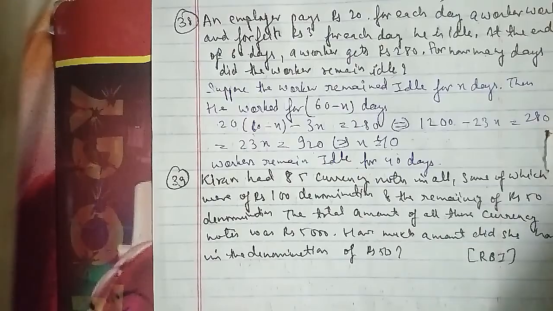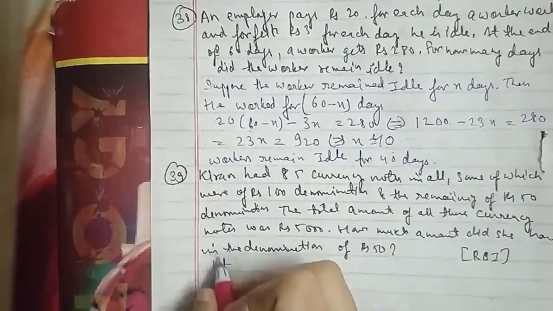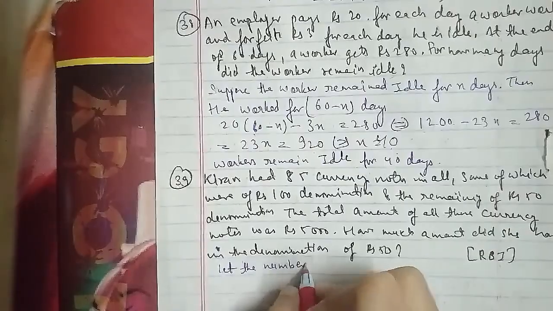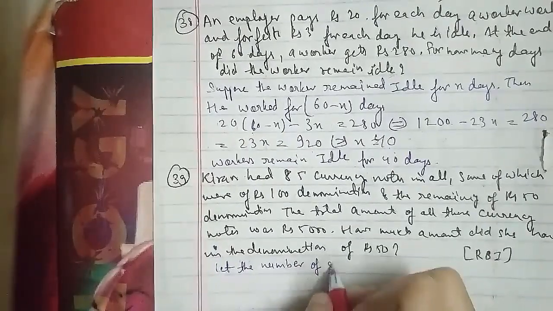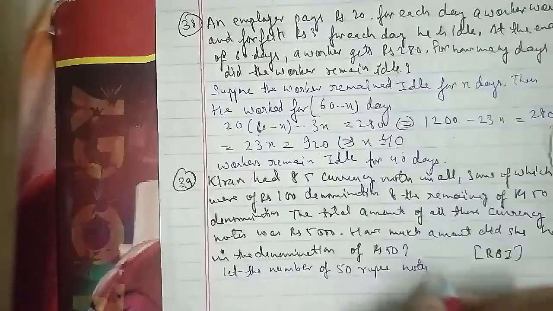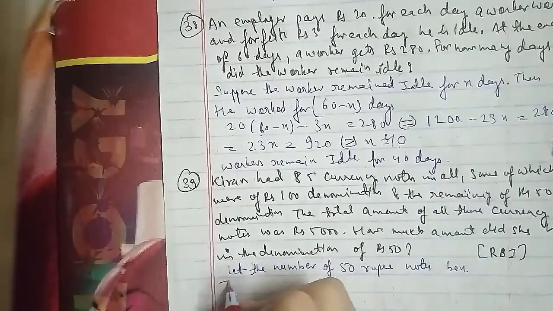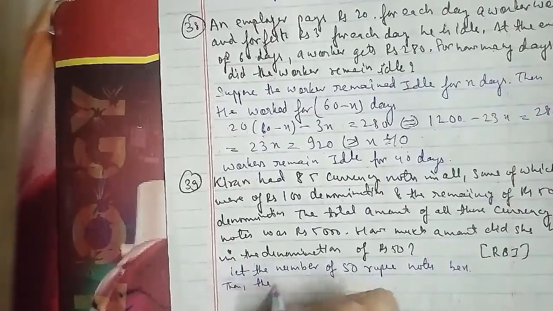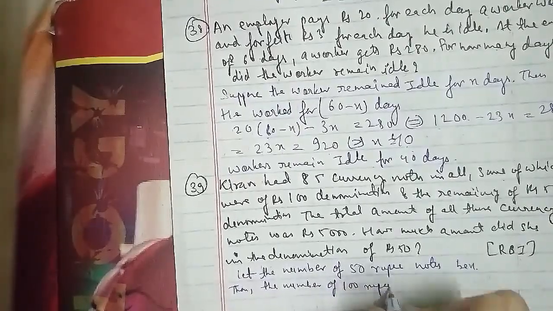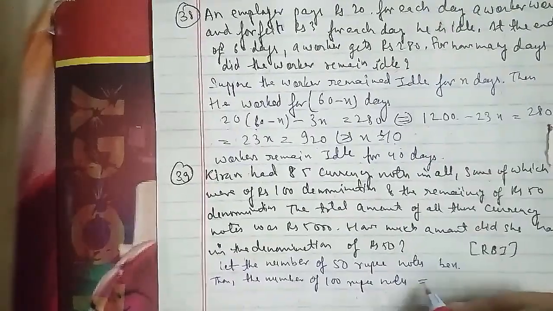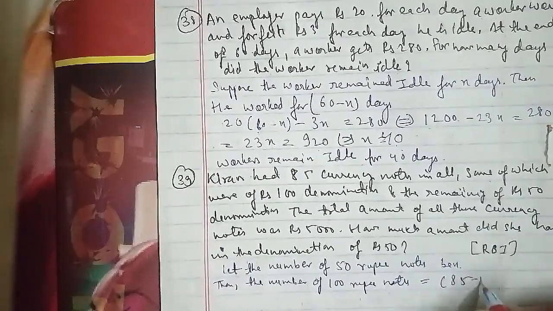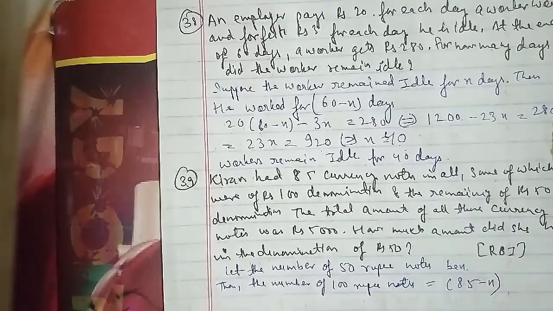So here we have, let the number of 50 rupee notes be X, then the number of 100 rupee notes equals 85 minus X. This has, as I told you, been asked in your RBI examination paper, and that is also an important one, so you have to consider it.